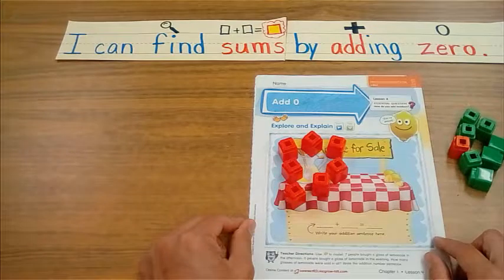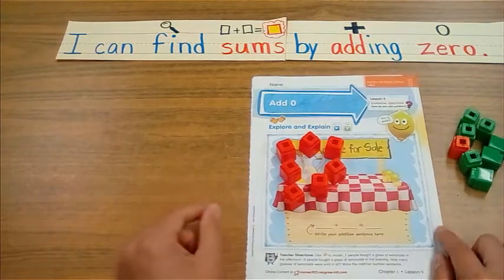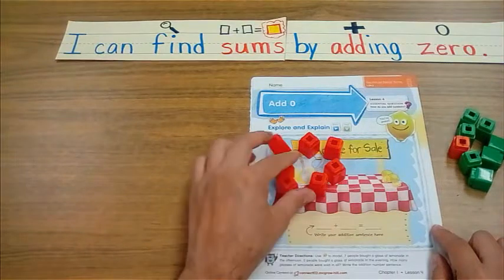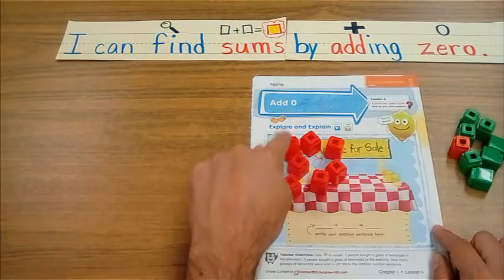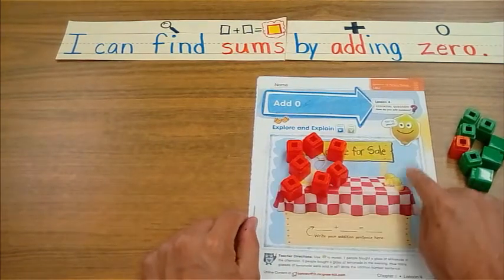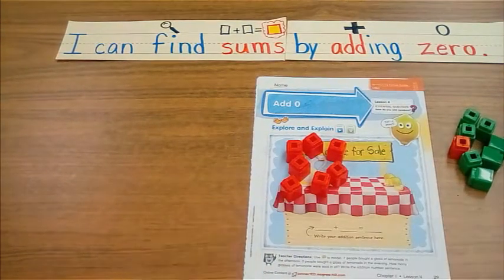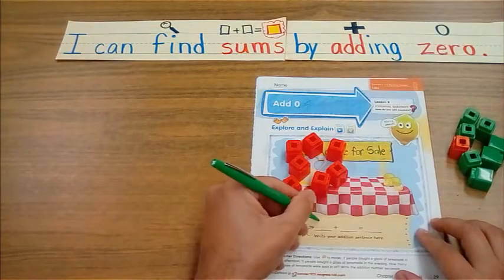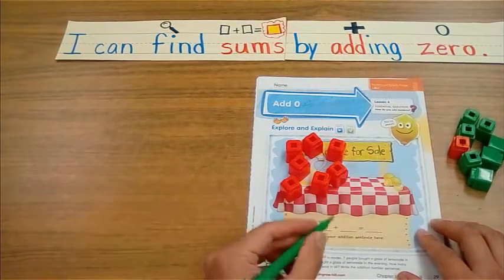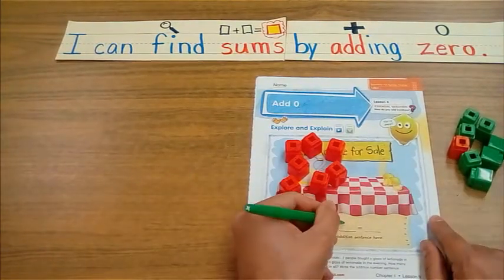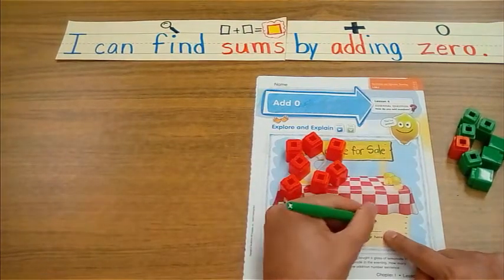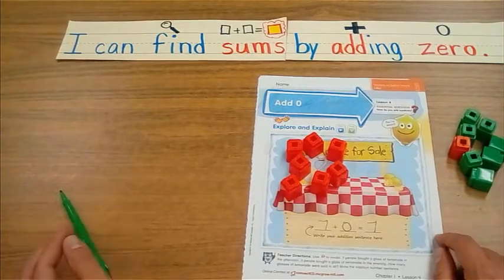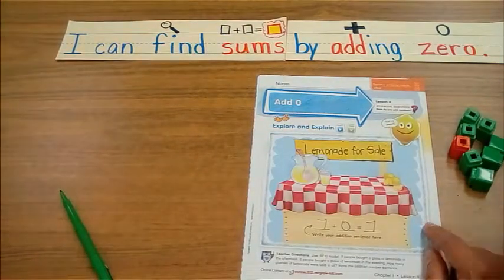So it says, how many people bought a glass of lemonade in all? And write an addition number sentence to show your work. So let's see. How many people bought it total? Well, let's count all these. 1, 2, 3, 4, 5, 6, 7. And that was in the afternoon, and then in the evening, 0. So I think I can write a number sentence, and I'm going to say 7 plus 0 equals what? That's right, 7. Fantastic.